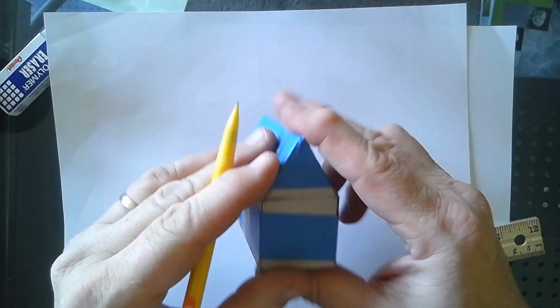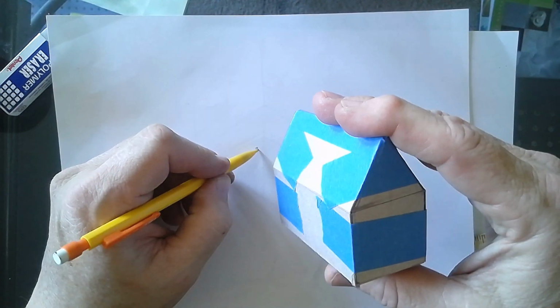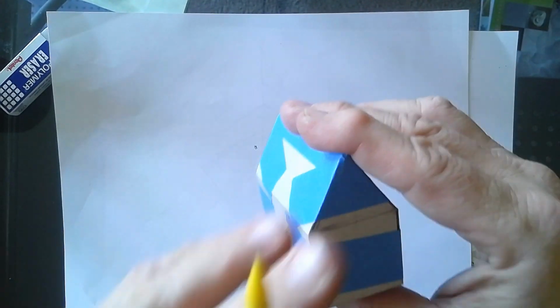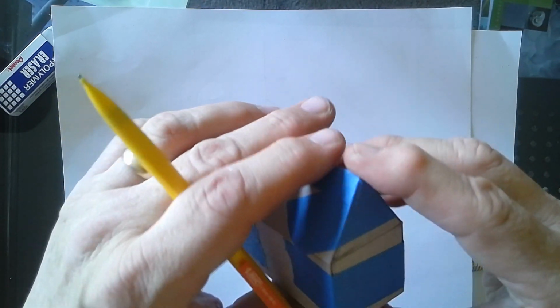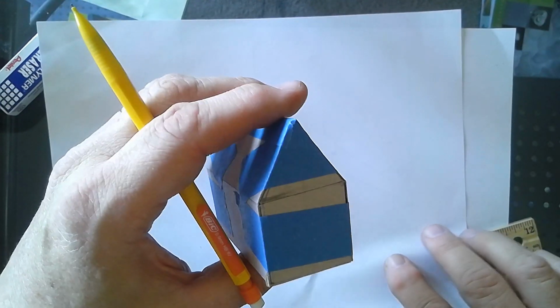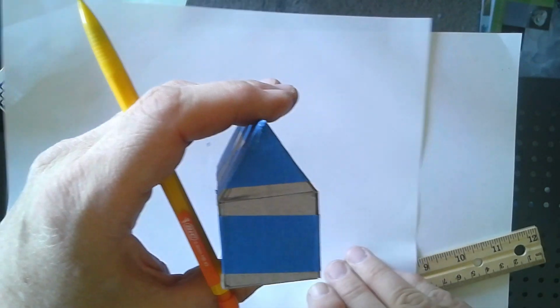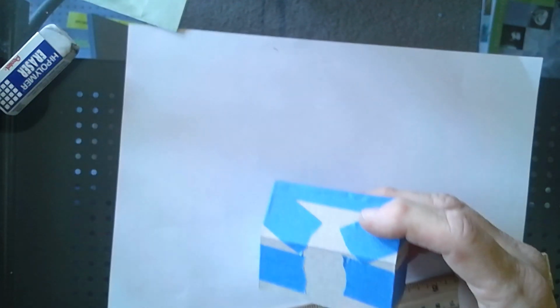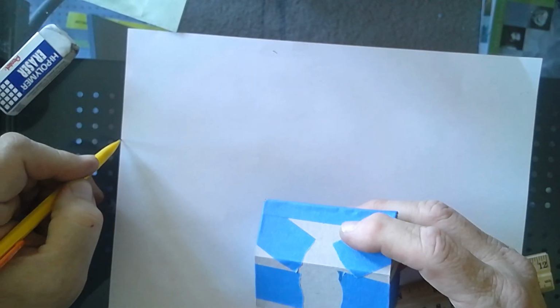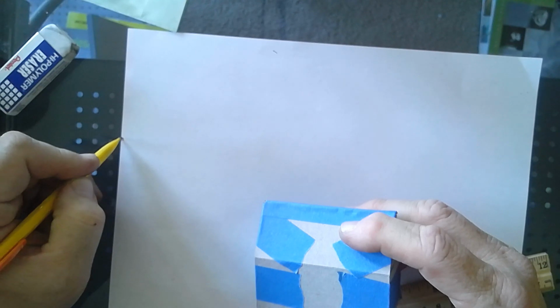This is your house, and there was a vanishing point back there. All of these lines went to it. So we're going to turn this 45 degrees, and so this vanishing point is going to go over here, on this side of the page.